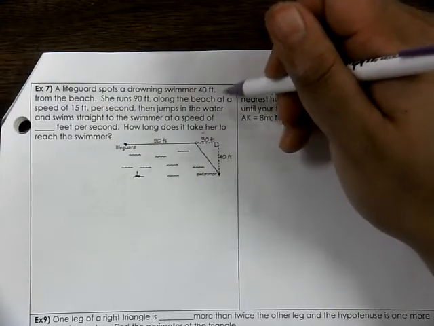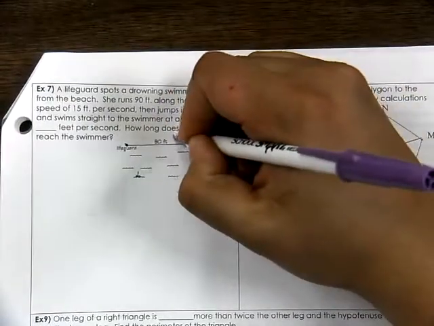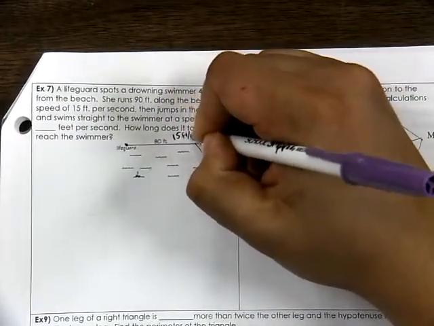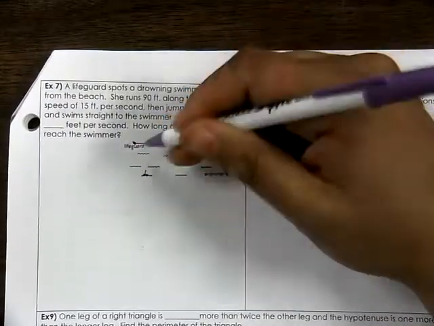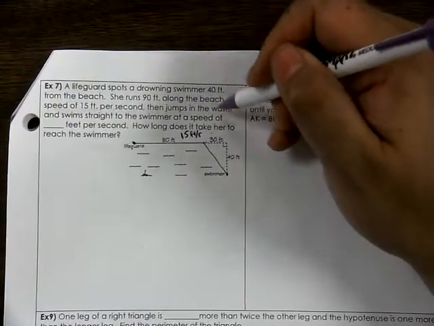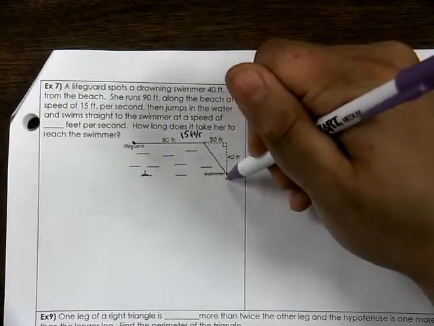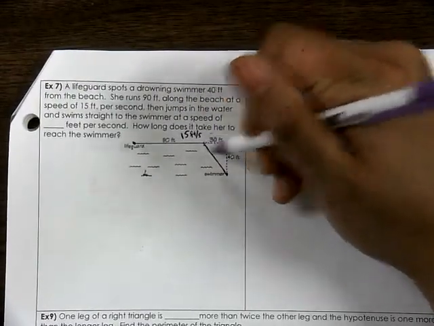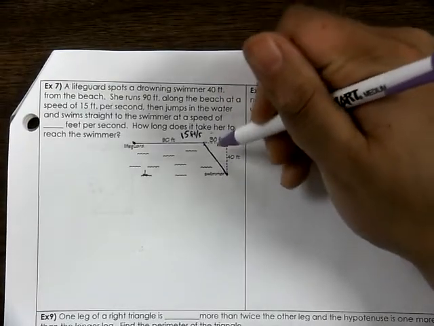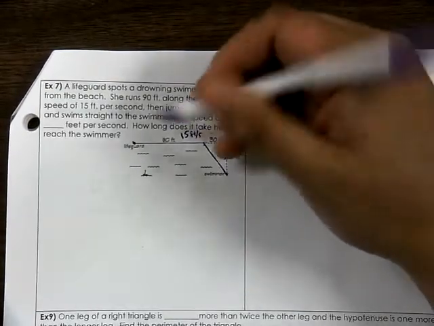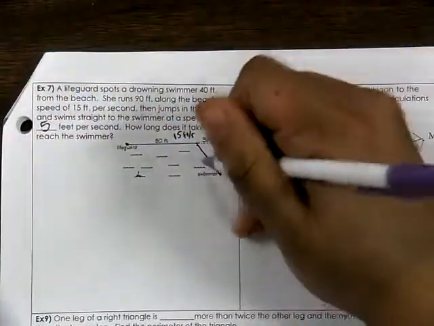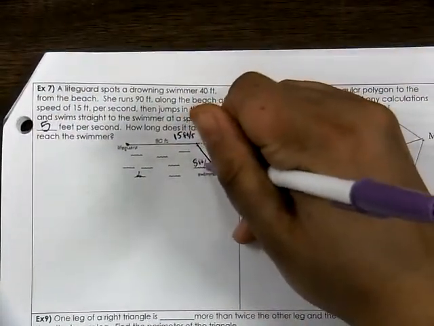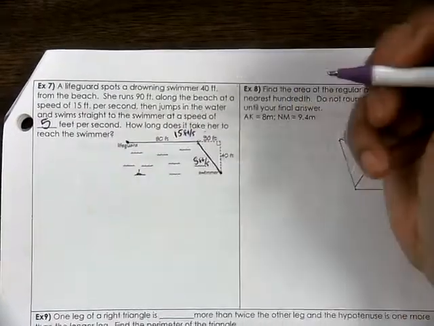Then her speed here is 15 feet per second. That's the speed she's getting through. So we could technically find how much time. We'll do that in a minute. And then she jumps into the water, swims straight to the swimmer. Now we don't know this distance, which we need to find using Pythagorean Theorem. And then once we find that, we know the speed is, let's do 5 feet per second. If that's her speed, then we can figure out how long it takes her to get to the swimmer.